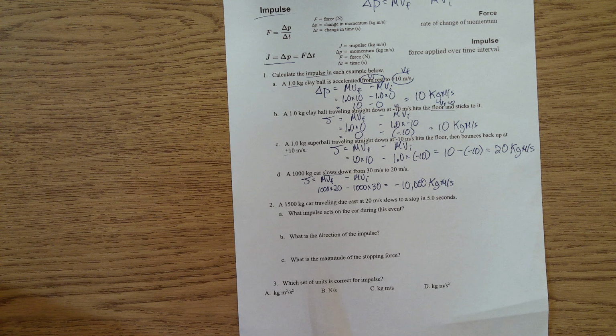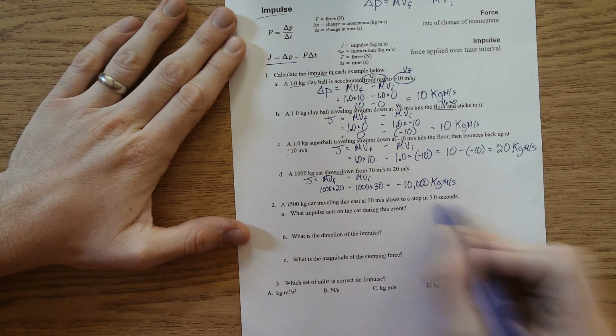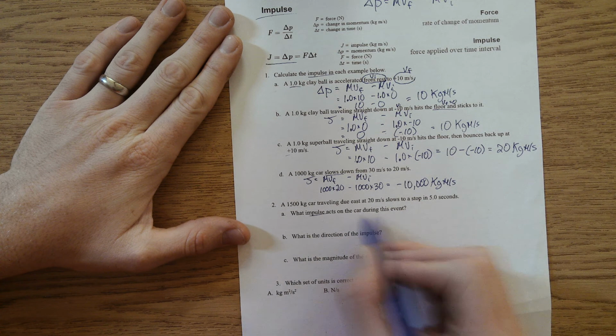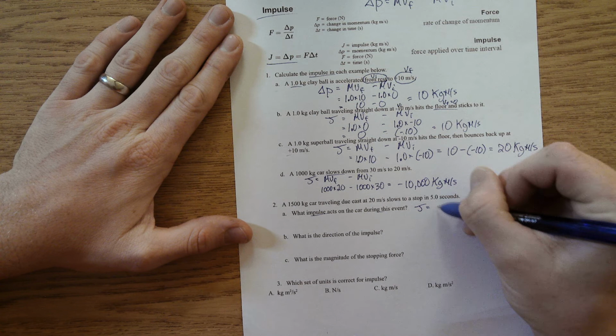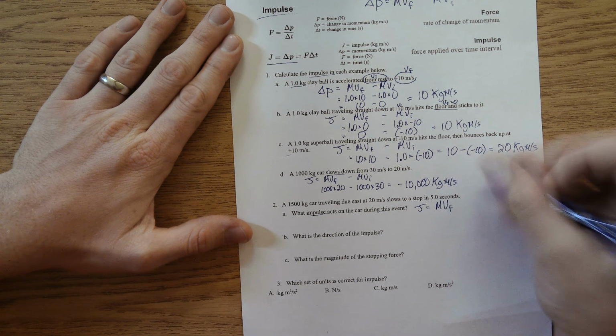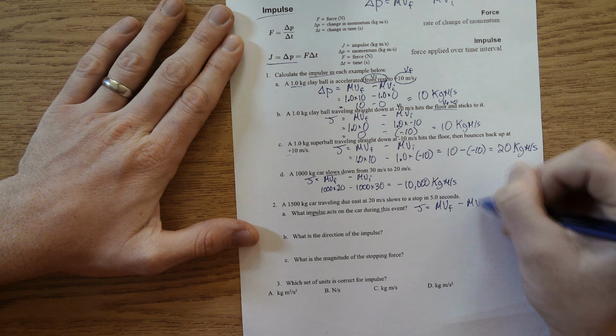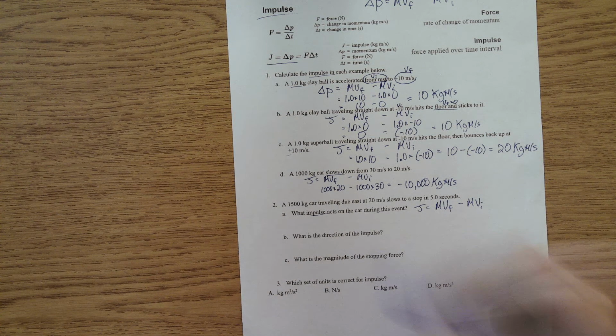Number 2, a 1,500 kilogram car going east, positive, slows to a stop in 5 seconds. What impulse acts on the car during this event? Asking impulse again. Same deal. I encourage you to pause it and try this one all the way through.